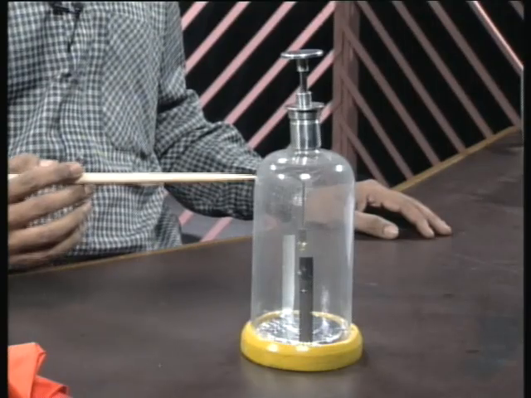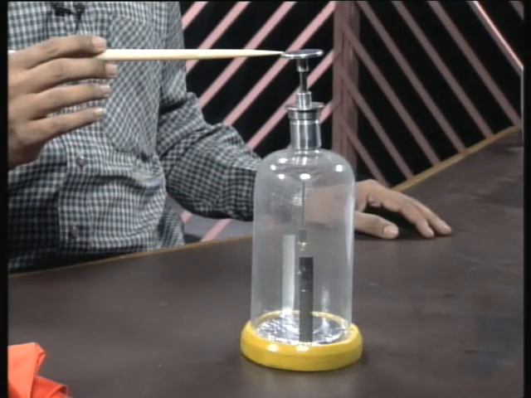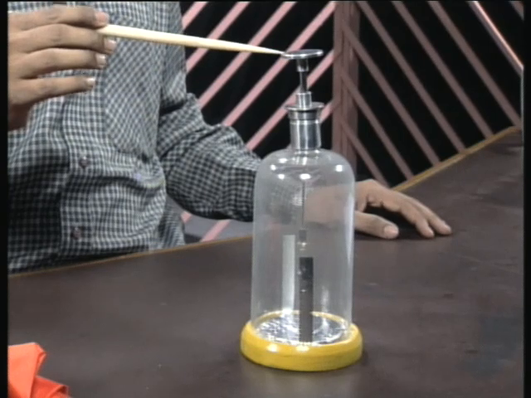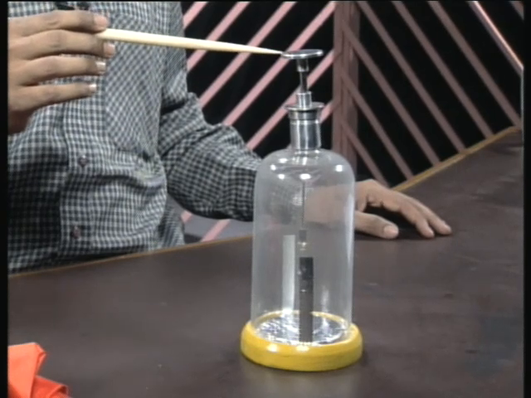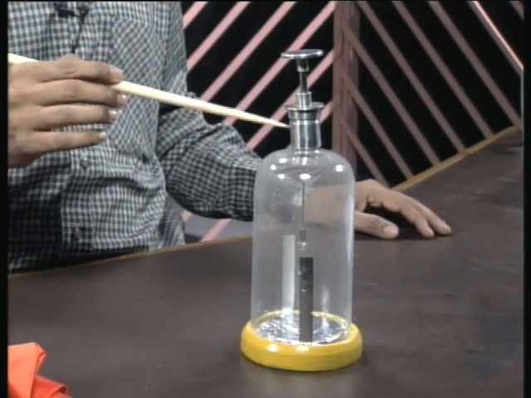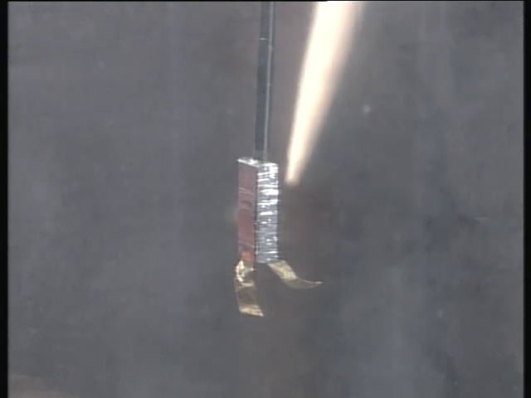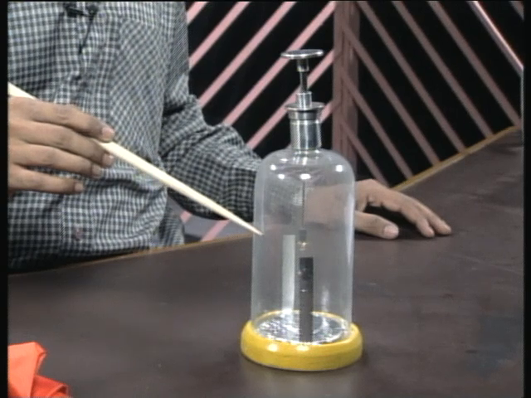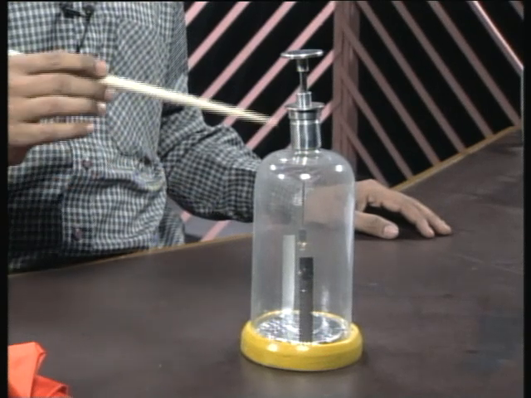It contains a vertical metal rod with a metal cap or knob on the top, and two very thin gold leaves or strips of aluminium attached to the bottom end of the rod. This rod is enclosed within a glass jar and is insulated from the case.